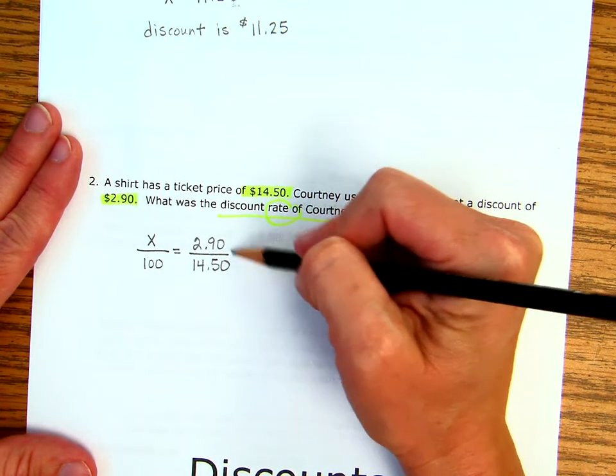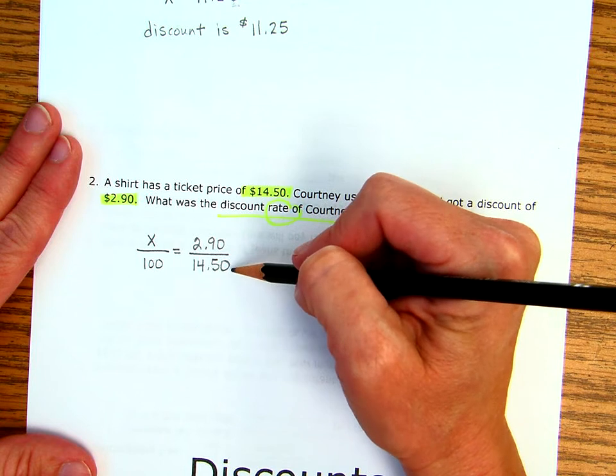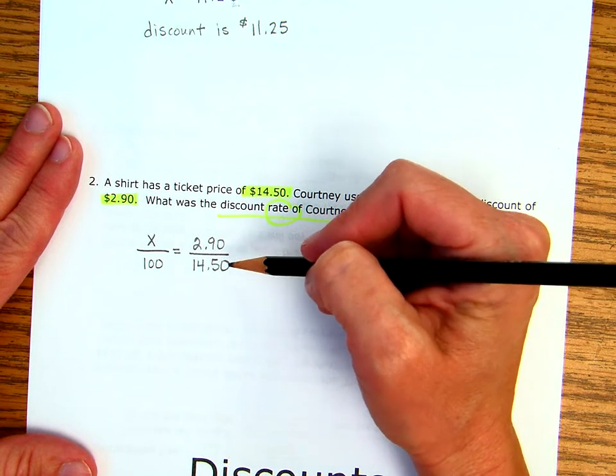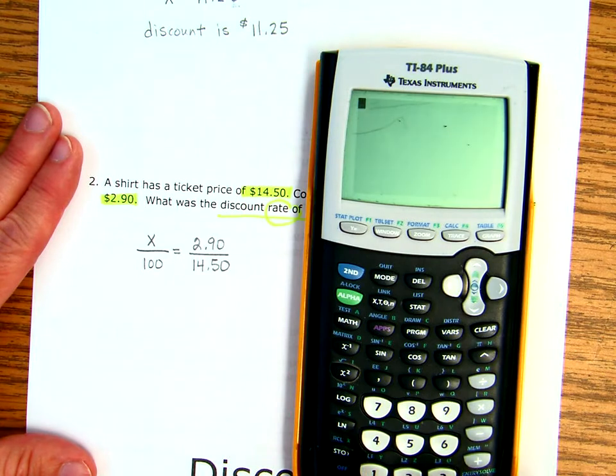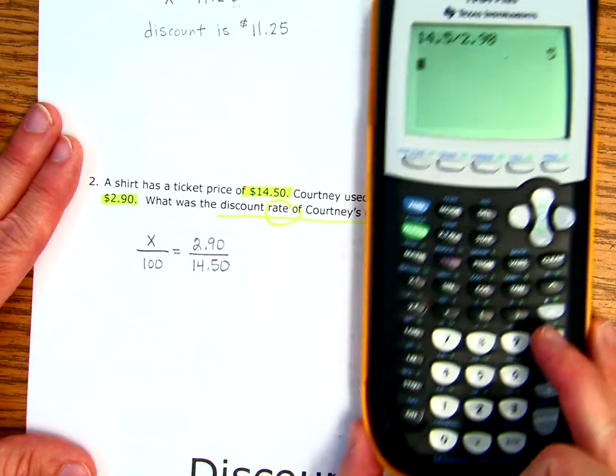So I don't know an obvious connection between $2.90 and $14.50. I can use a calculator to figure that out. It's 5.